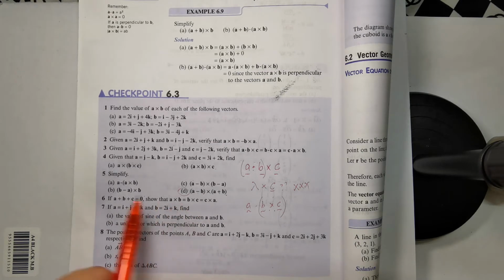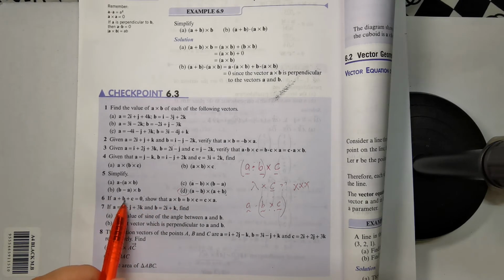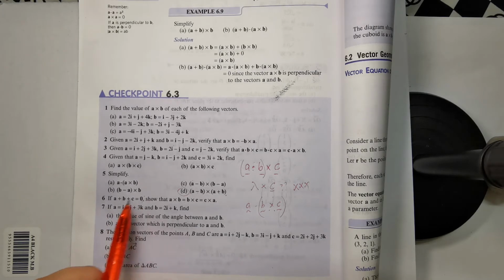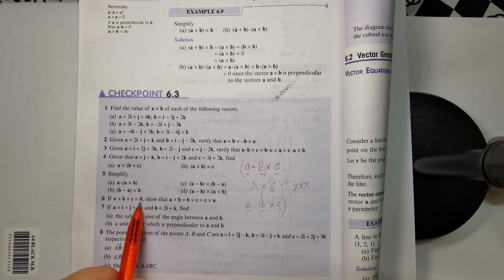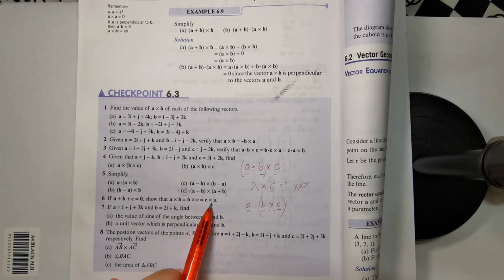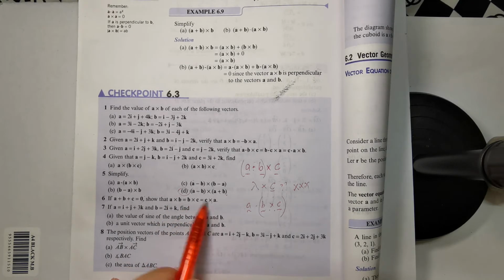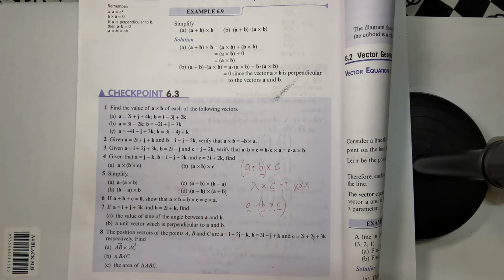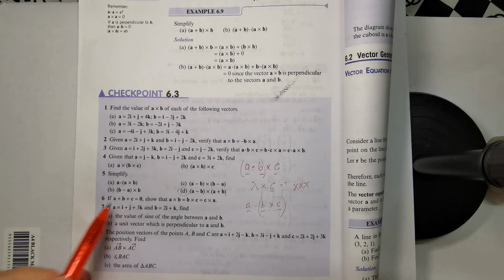Question 6. You are given A plus B plus C equals 0. Show that A cross B is the same as B cross C, which is the same as C cross A. Show this one. So this is given.